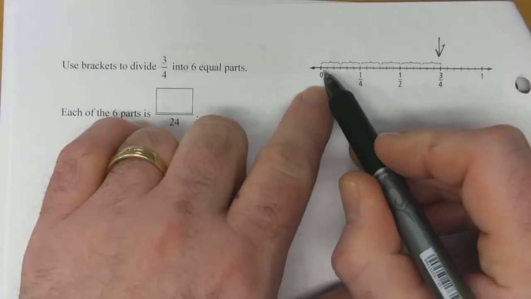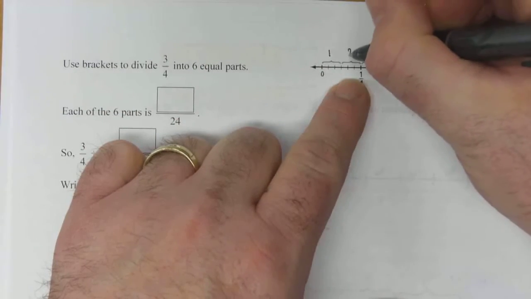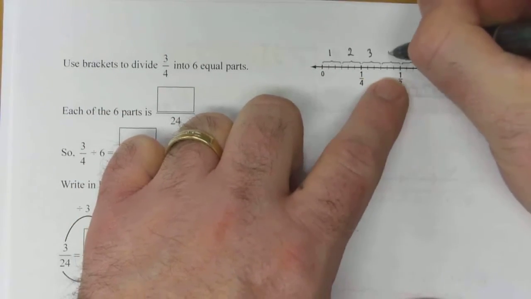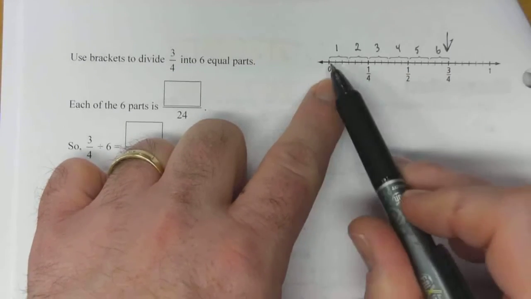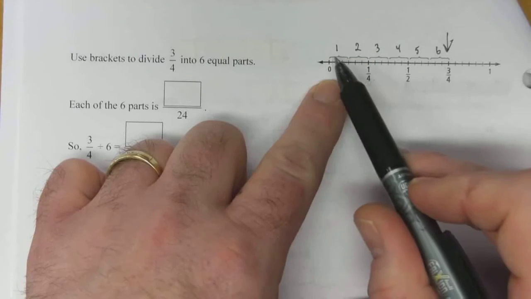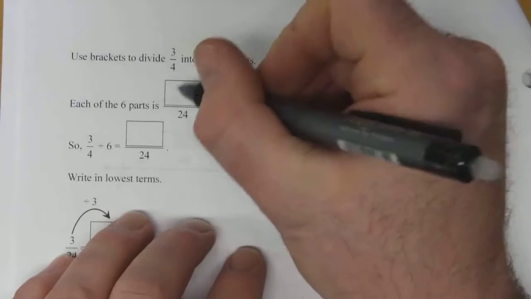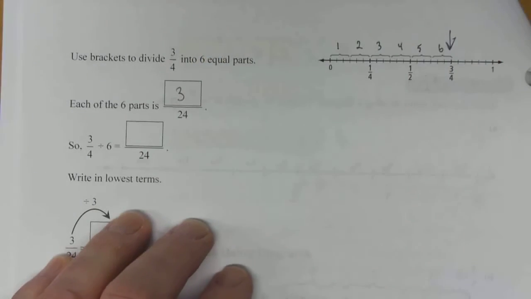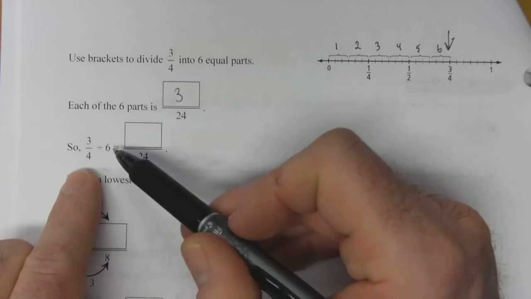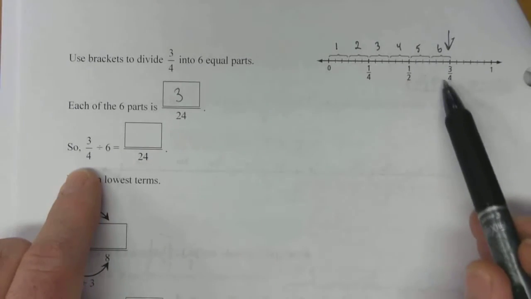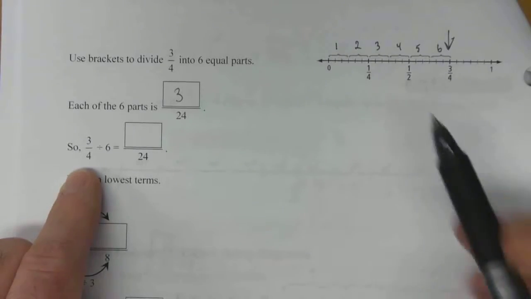So, part 1 is the first 3. The second 3 makes up part 2. Another 3, another 3, another 3, and another 3. We have 6 equal portions now that are all of size 3/24. So 3/4 divided into 6 pieces, which is what we're showing here. This is 3/4 divided evenly into 6 pieces, is equal to 3/24.